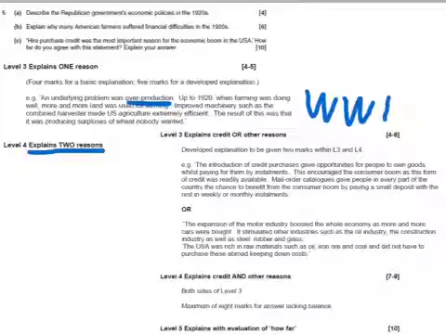Hire purchase credit was the most important reason for the economic boom in the US. How far do you agree with this statement? Explain your answer. Now to get level 4, obviously you're going to explain the credit issue, and also other reasons. So the introduction of credit purchases gave opportunities for people to own goods whilst paying for them by instalments. This encouraged a consumer boom, as this form of credit was readily available. Mail order catalogues gave people in every part of the country a chance to benefit from the consumer boom, paying a small deposit with the rest on weekly and monthly instalments.